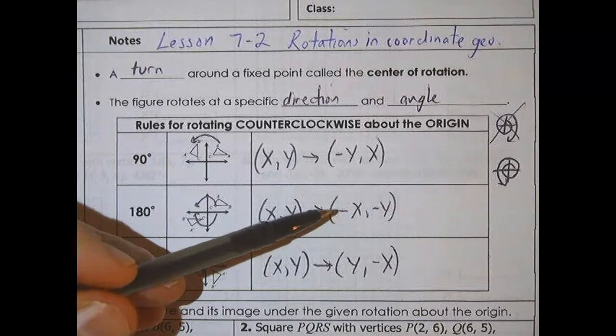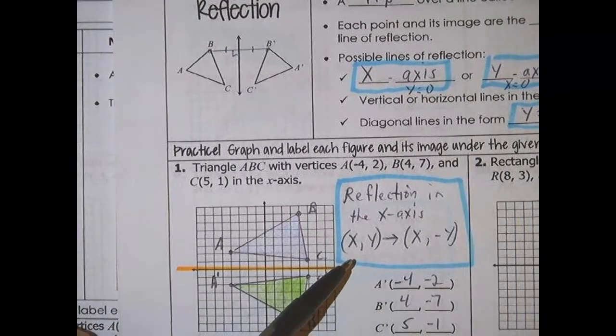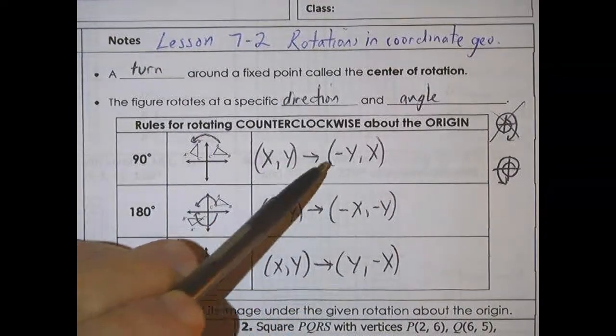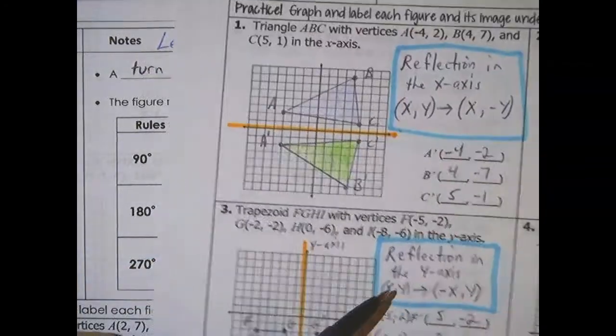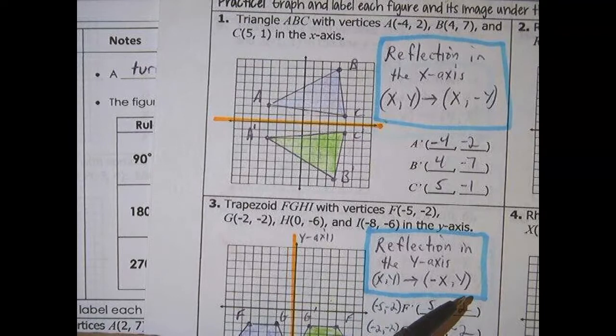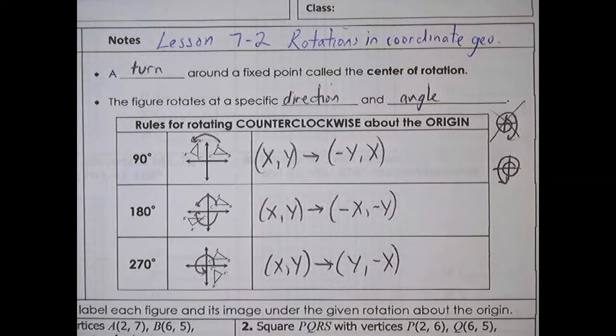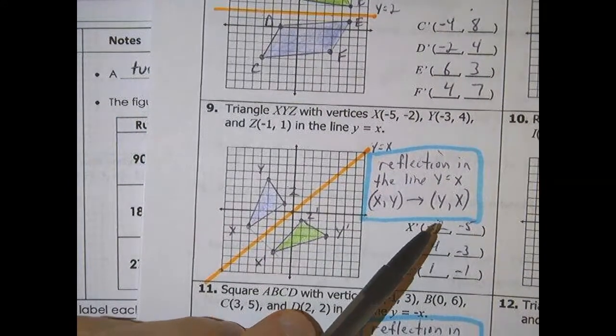That would be a good question. But let me just remind you. For a reflection over the x-axis, it's (x, negative y). That's not there. For a reflection over the y-axis, it's (negative x, y). That's not there either. For a reflection over the line y equals x, it's (y, x), both positive.